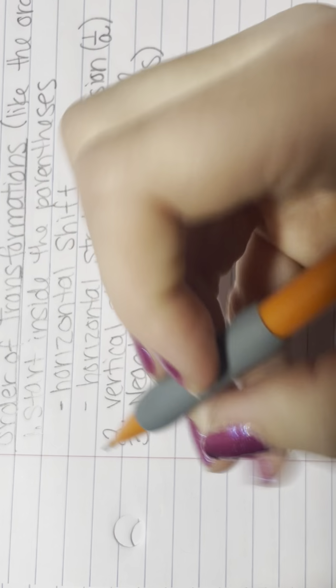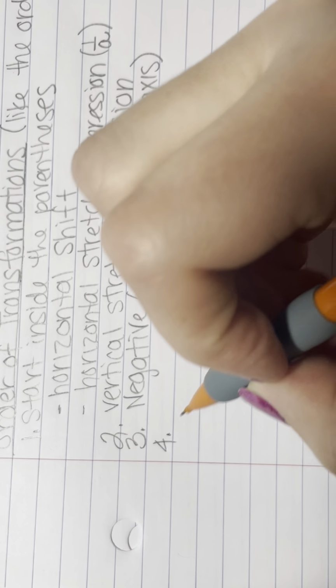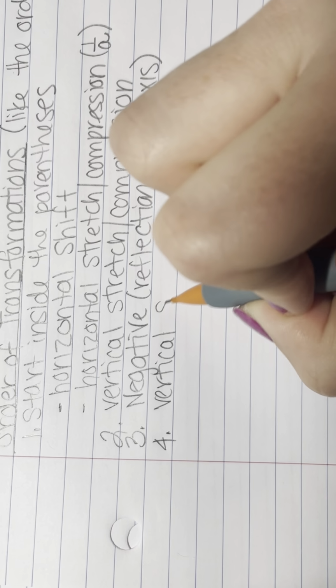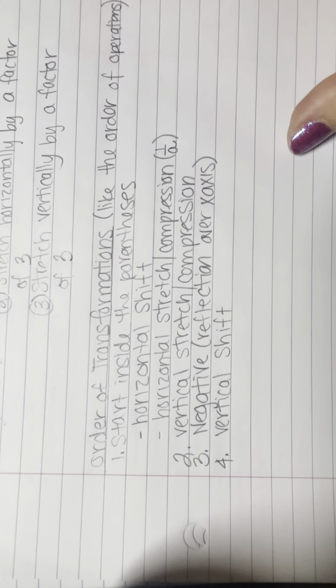Okay, and then the very final thing that you take care of is your vertical shift. Okay, so if you go up or down, so that's that midline. If there's something outside of the parentheses, on the very end of your function.